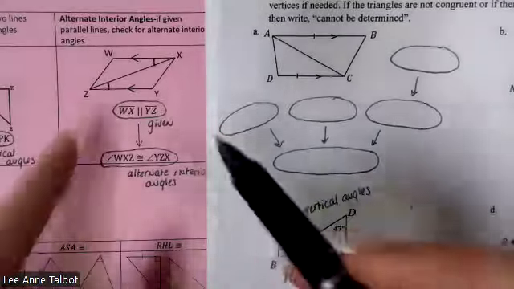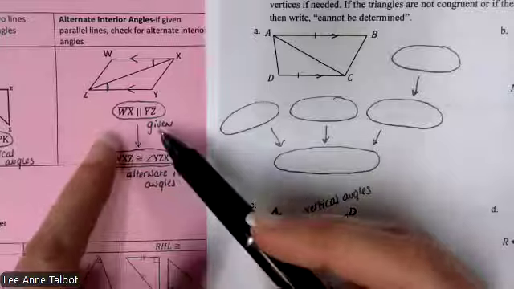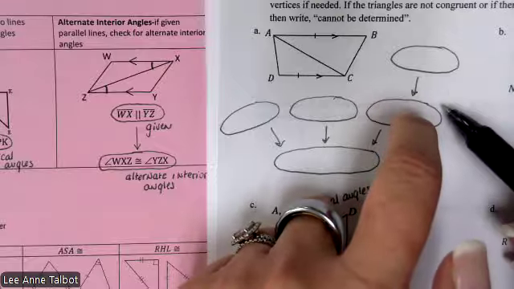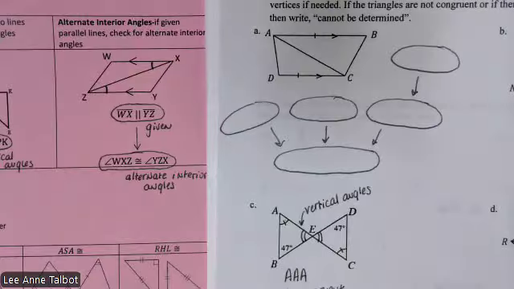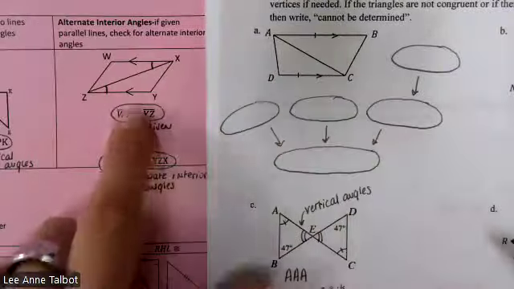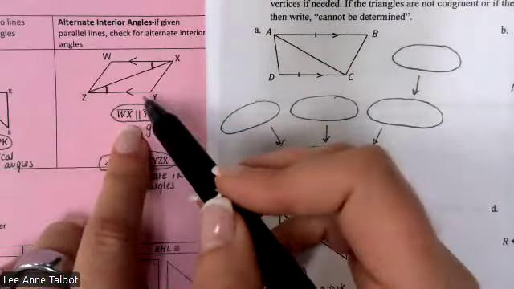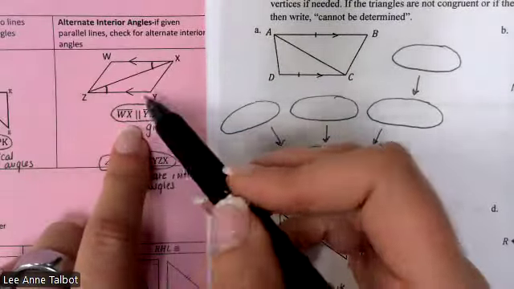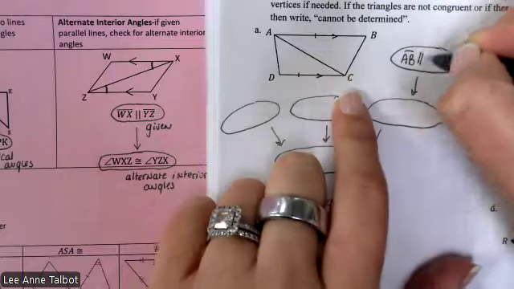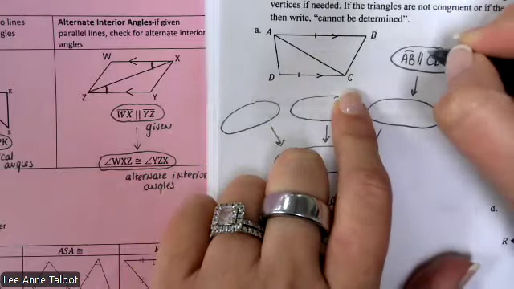So what we're gonna do is, do you guys see this part right here? We're gonna take that and put that in this part right here where the extra bubble is. Because when it's parallel, it requires an extra bubble. Okay, so in this picture, it says WX is parallel to YZ. On my picture, I have AB is parallel to CD.